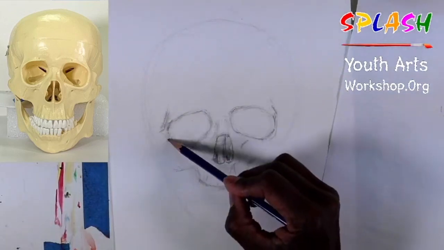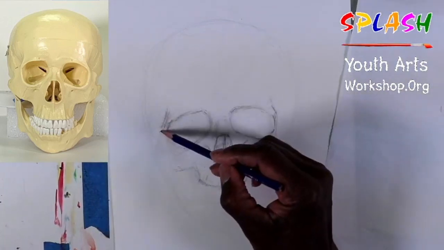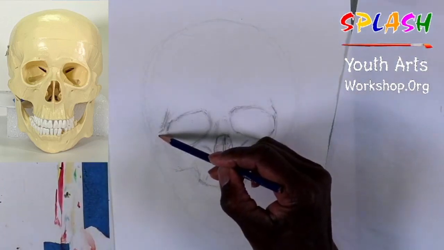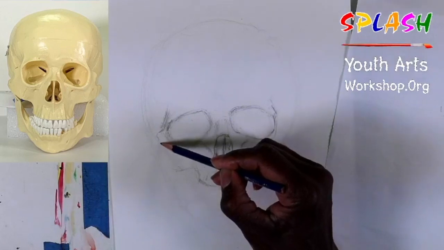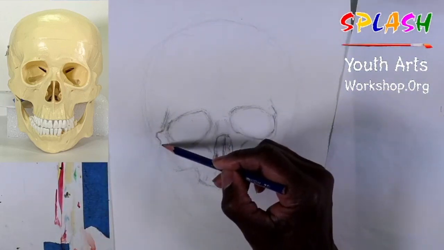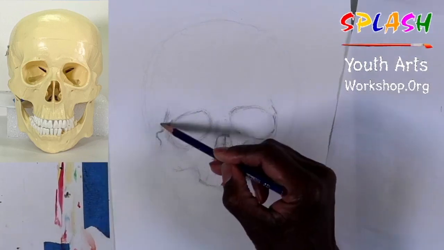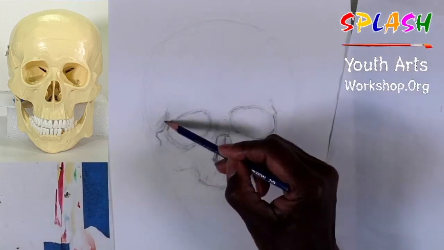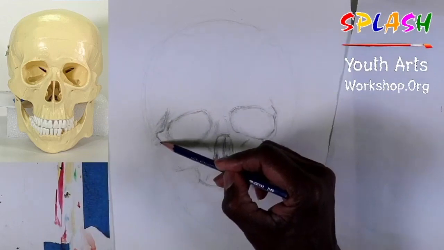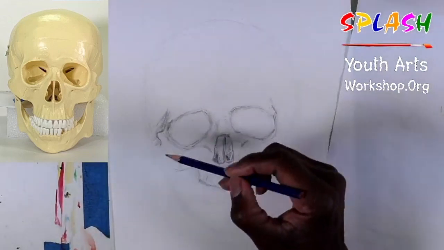I'm going back up to this orbital, this eye socket. There's a bone that comes around like this. See that bone, that shape? If you look at the picture, I think you can see that bone because behind here, there's shading. It's darker. I'm only using one pencil so far.